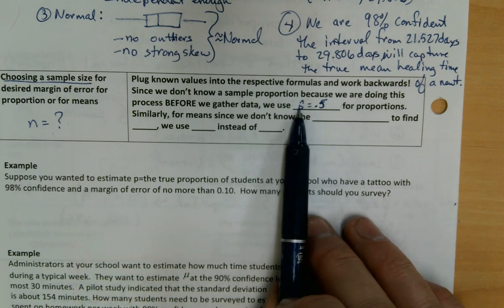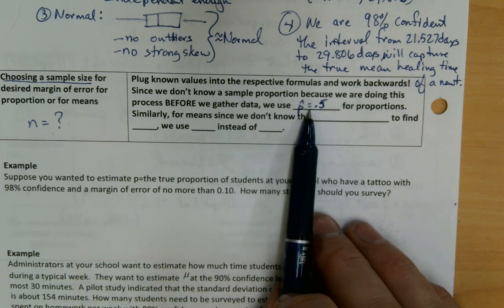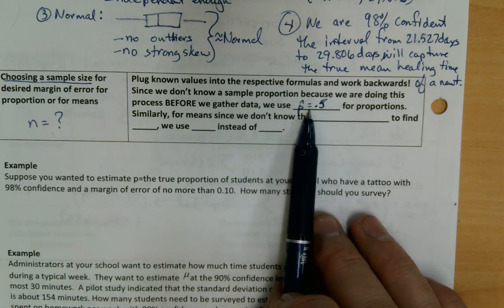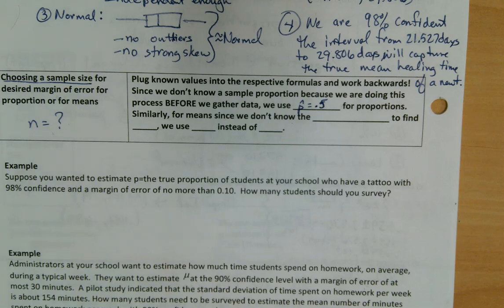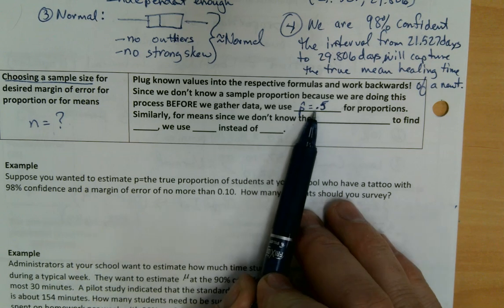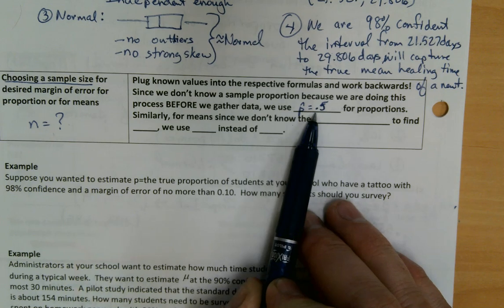That's your conservative estimate for p hat. And the interesting thing is if you use 0.5, you're going to get the largest sample size. If you use anything smaller than that for p hat, your sample size goes down. It's a weird inverse relationship there that we can look at a little bit on Tuesday. But if we use 0.5 as our sample proportion, we're going to maximize our sample size.